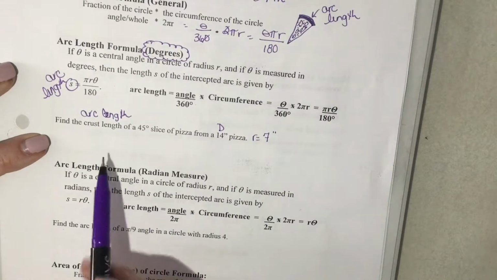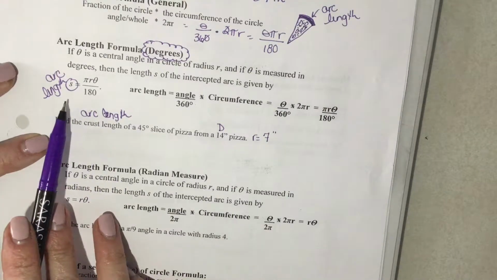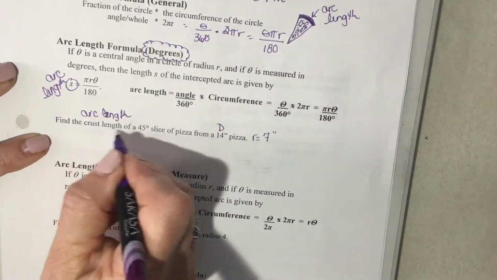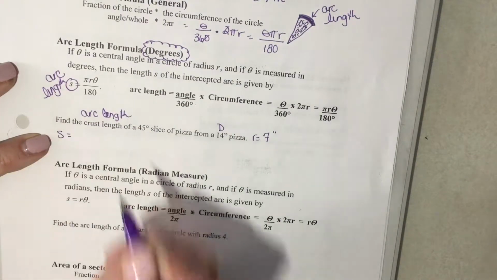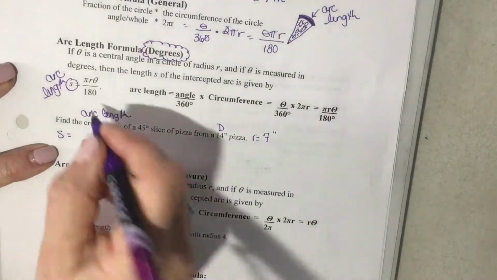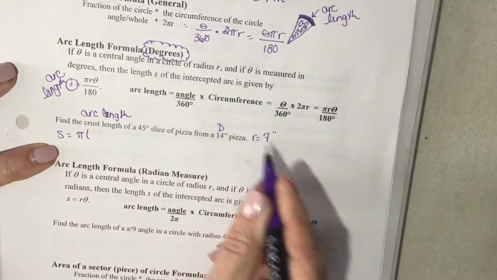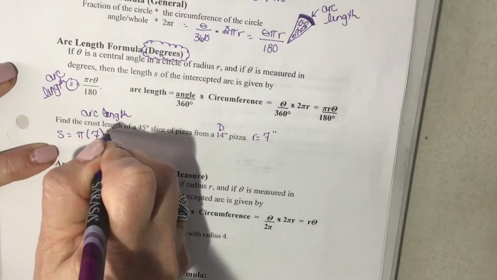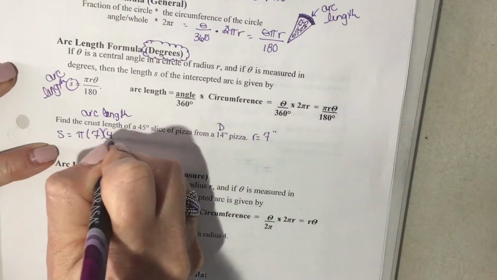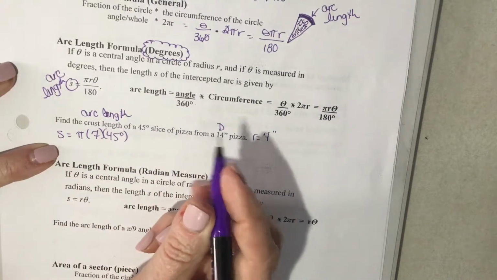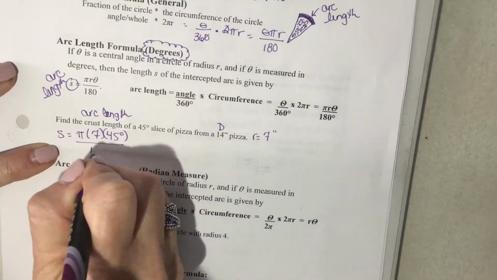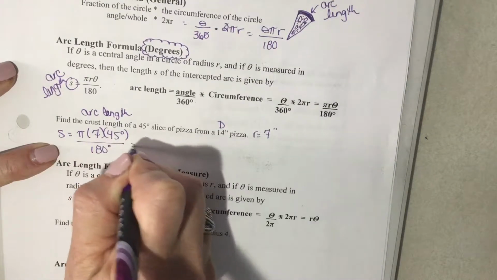All right, so I'm going to use the arc length formula directly above. If I'm finding the crust length, that means the same thing as finding the arc length. So S equals pi times my radius times my angle measurement, all over 180 degrees.